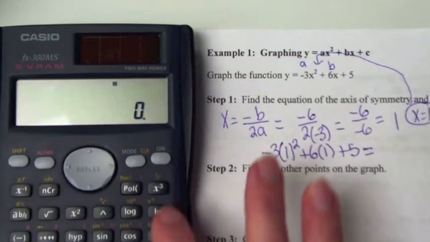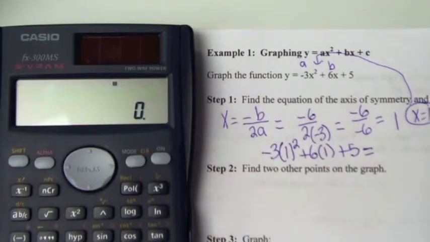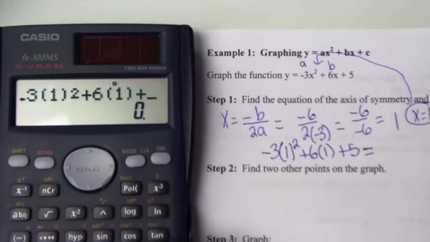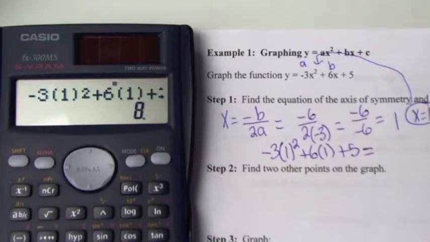So now we do, see how I do this right in my calculator? You guys know how to use a calculator, but you do -3, parentheses, 1 squared. And be sure to put what you're plugging in into parentheses. Plus 6 times 1 plus 5. And then hit enter and it's going to give it to you. 8. Okay, so just use the calculator there. It keeps you from making silly sign errors.